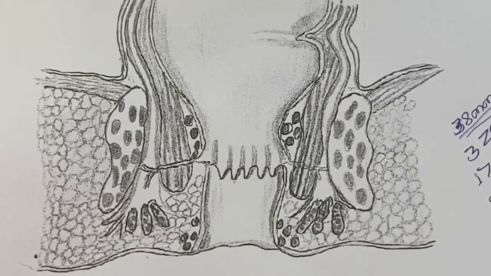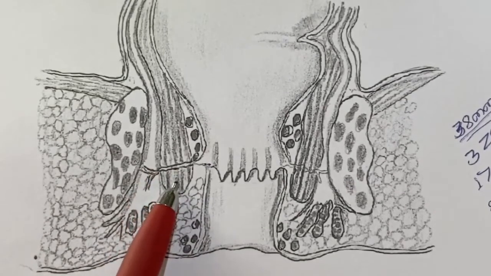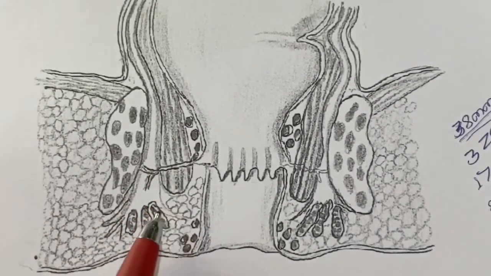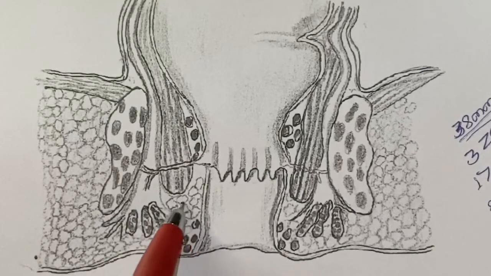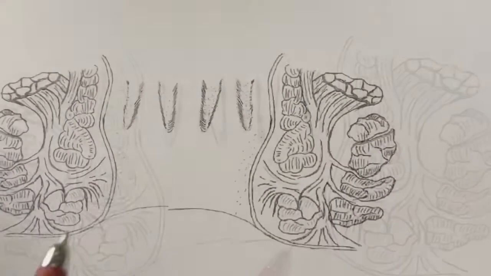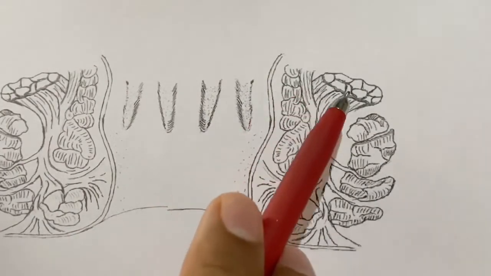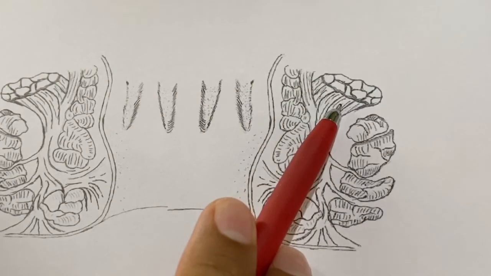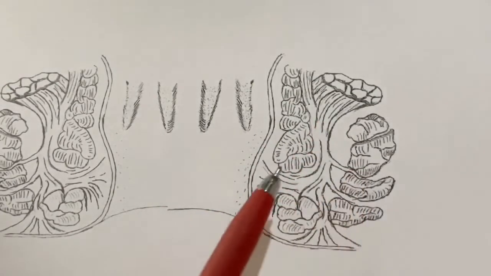What is the white line of Hilton then? This is the internal sphincter and this is the external sphincter. I'll take another photograph. This is the internal sphincter, this is the levator, and this one is the external sphincter.